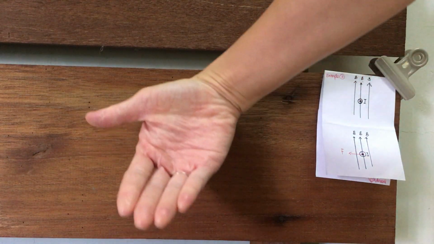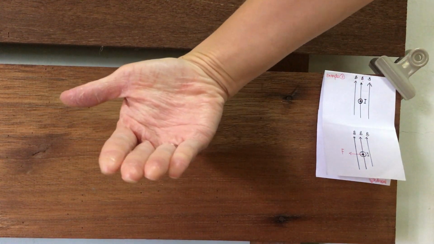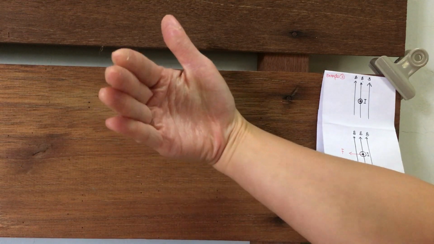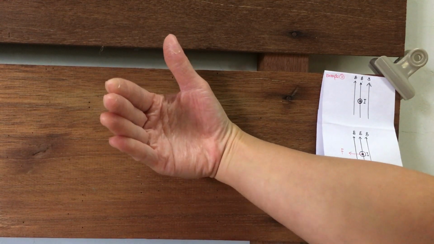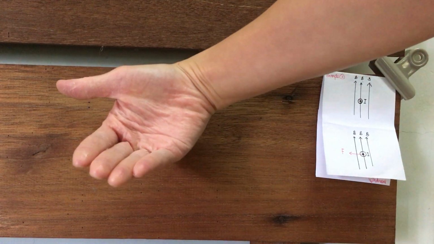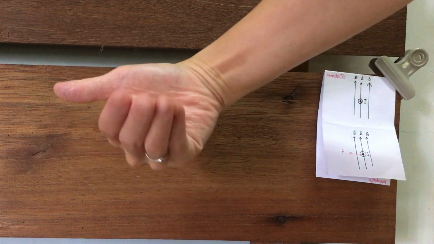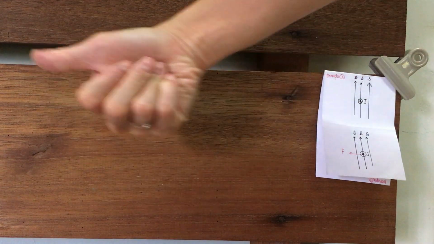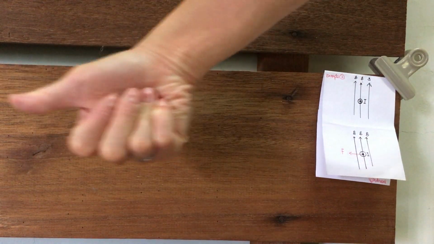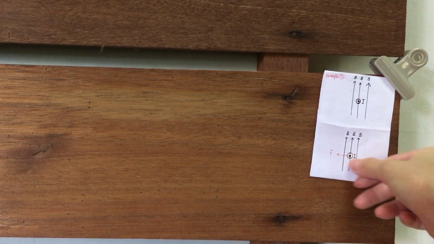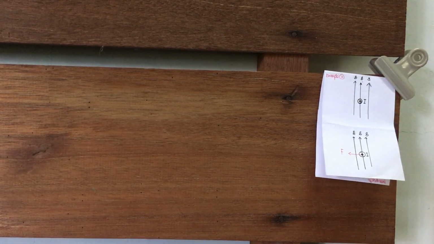I turn my palm upwards so that I can cross my fingers upwards.